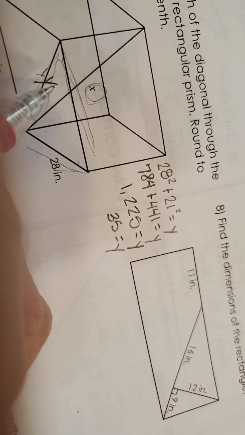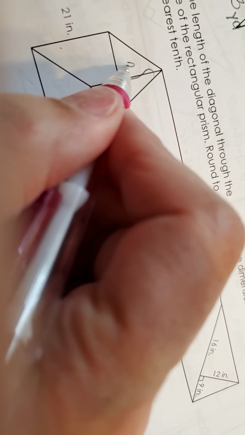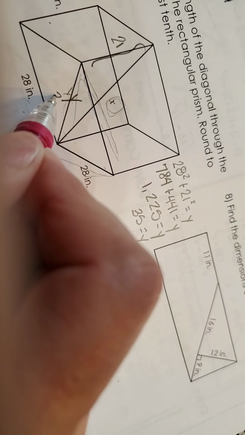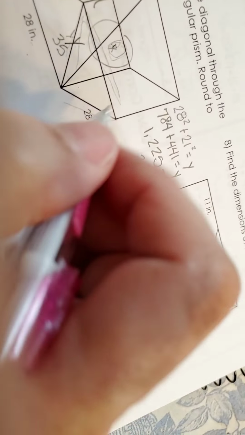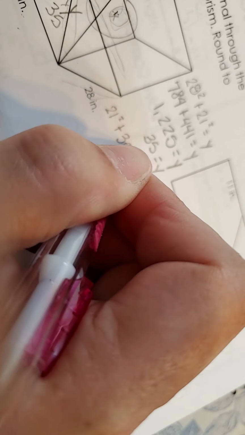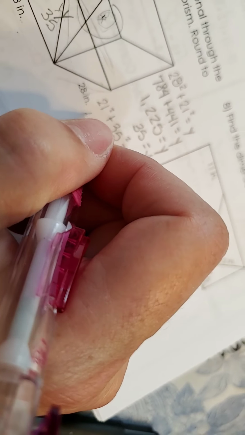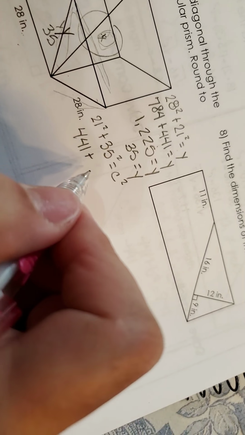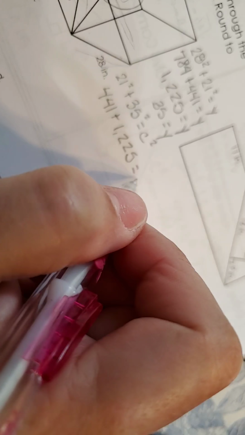So what I've done is I found this one right here. I know this one here is 21. So this is 21, this is 35, and now I can figure out what x is. I want to know what that one is. So we're going to say that 21 squared plus 35 squared equals c squared. I know what 21 squared is, I had it right here, that's 441, plus 35 squared, which I just did, that's 1,225, equals c squared.